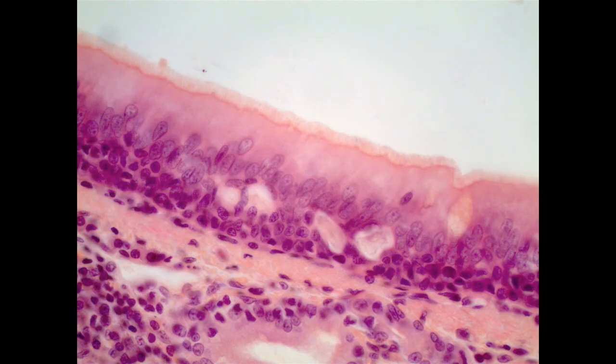They appear stratified, but the truth is every single one of those cells is touching the basement layer, which is the bottom of the ET, as well as the apical surface, or the lumen in this case, of the trachea. And so we have a single layer, but because it appears stratified, it's referred to as pseudostratified.